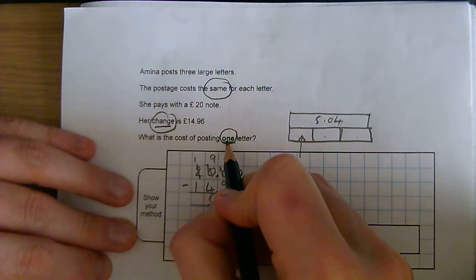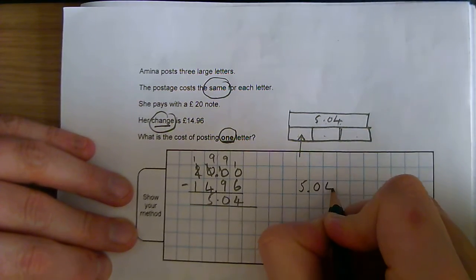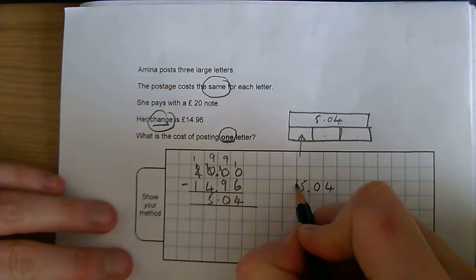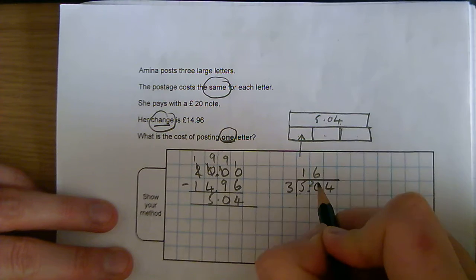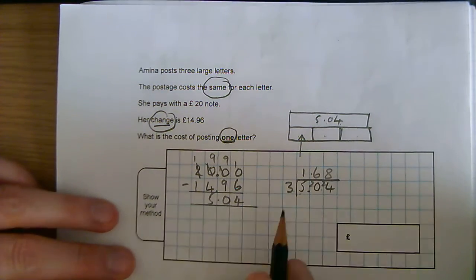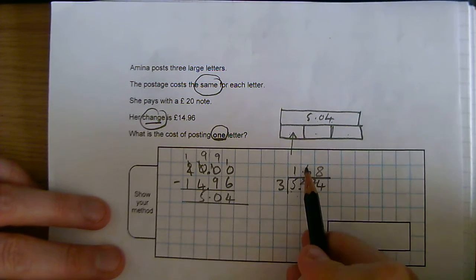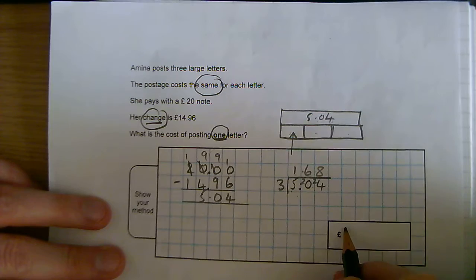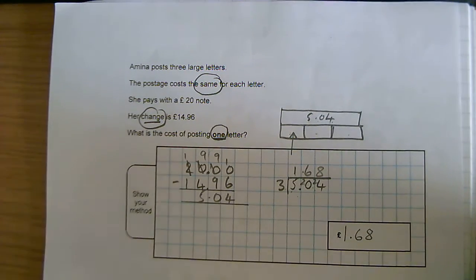And my last little vocabulary here is how much is 1 letter. So I've got £1.68, just quick check. Yep. So the cost of posting 1 letter is £1.68.